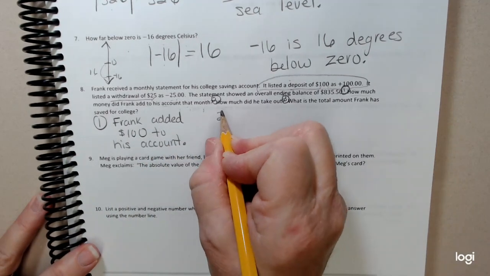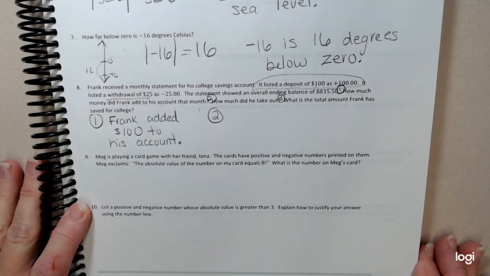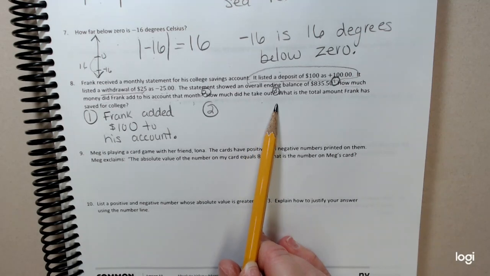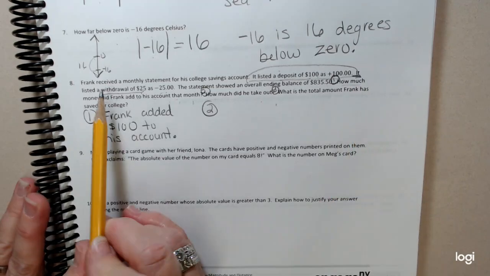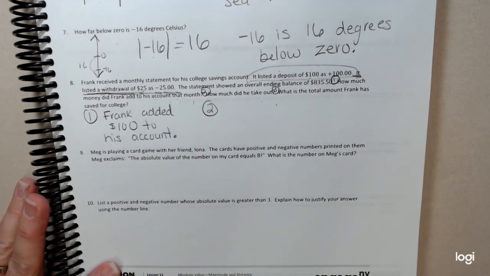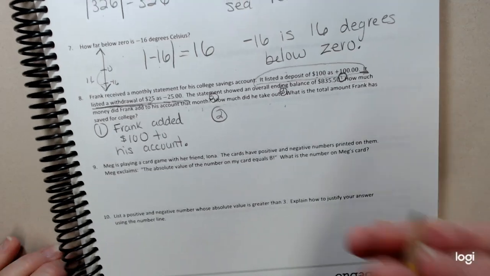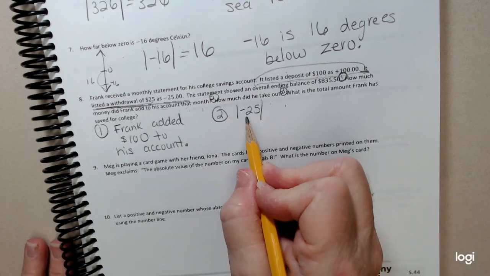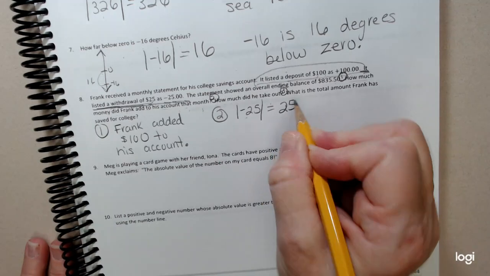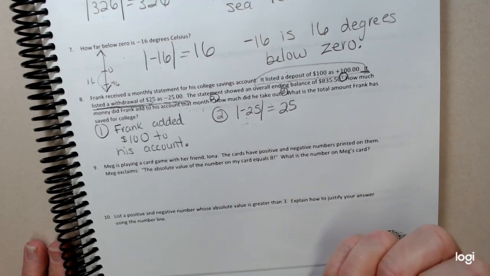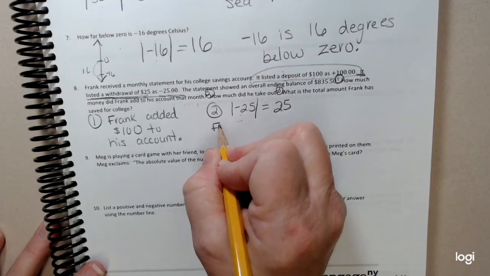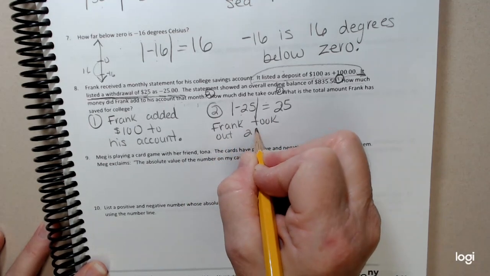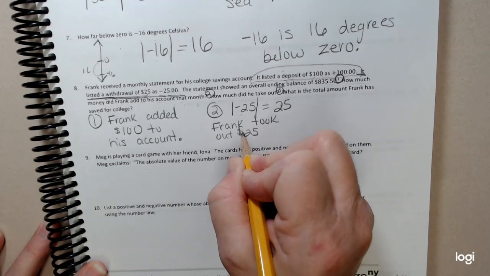Okay, now we're going to make sure we answer all the questions. That's why we number them, to make sure we get them all. Let's look at question number 2. Question number 2 says, how much did he take out? Now, when we take out, that's withdrawal. Well, if I look here, it says a withdrawal of $25. So we're going to say that he took out $25. Well, the number is negative. The absolute value of negative 25 would be positive 25, because negative 25 is 25 places away from 0. So we're going to say Frank took out $25. Almost forgot my dollar sign there.